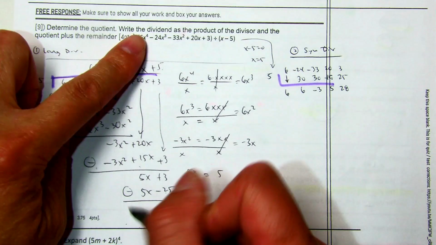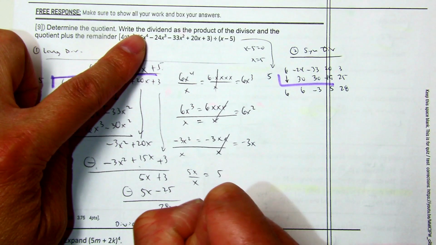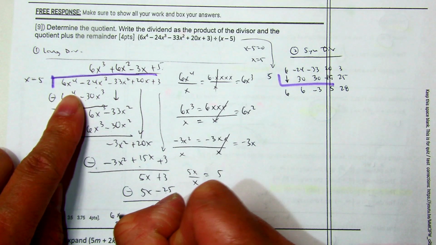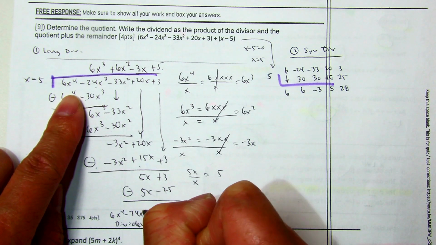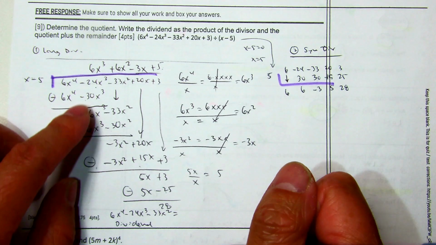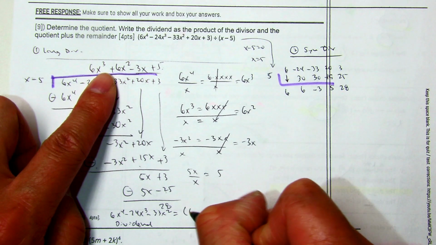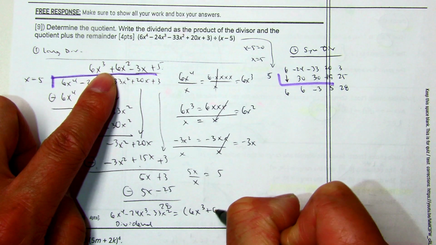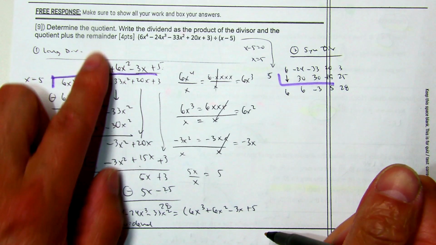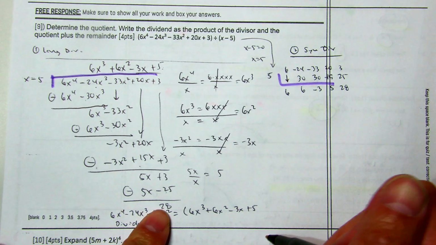So I have the dividend, which is on the inside, is equal to the quotient plus the remainder. So my remainder is 28, so it's positive.